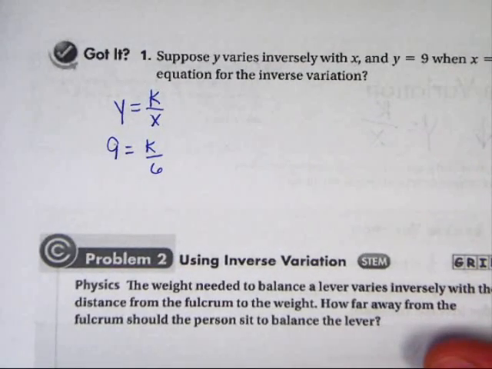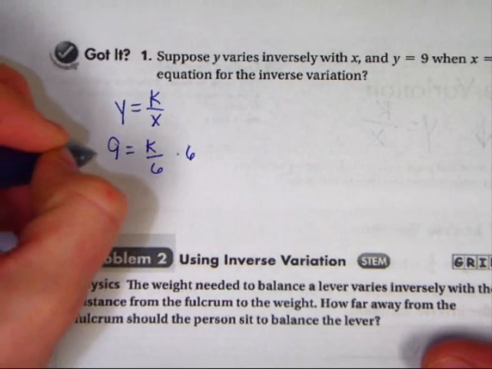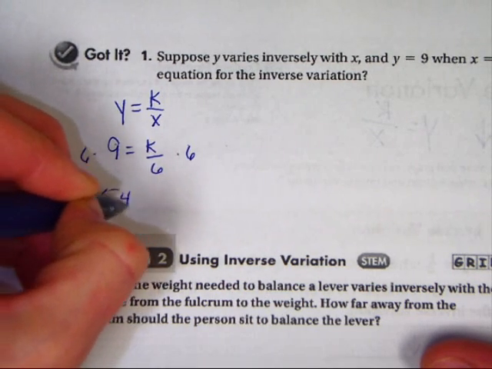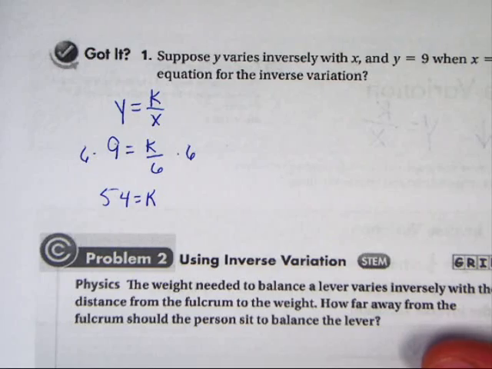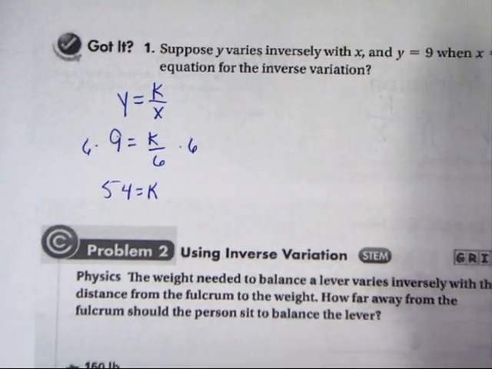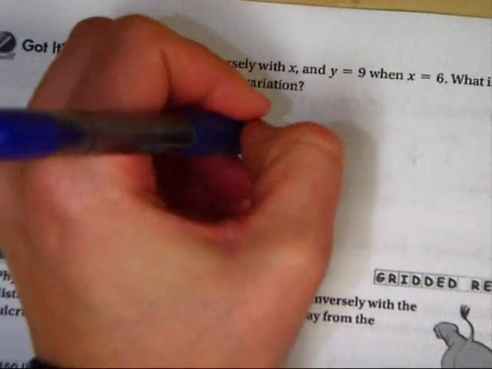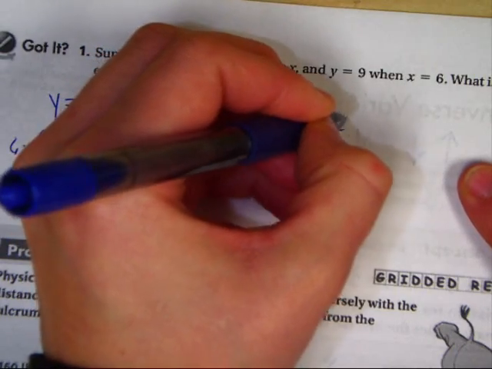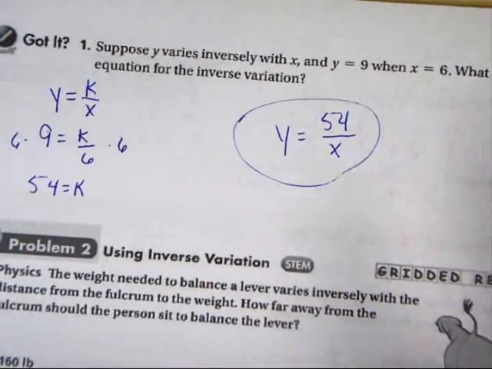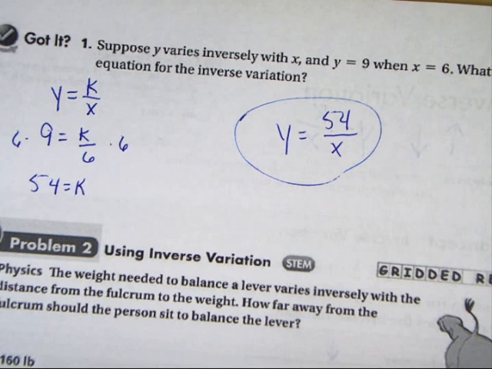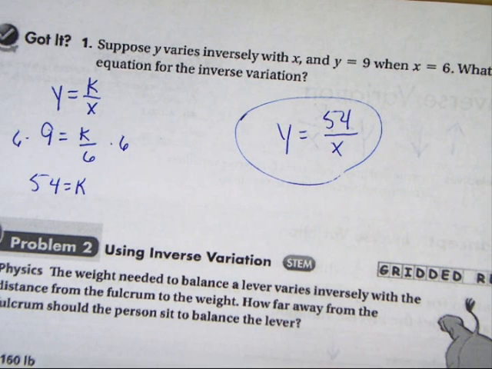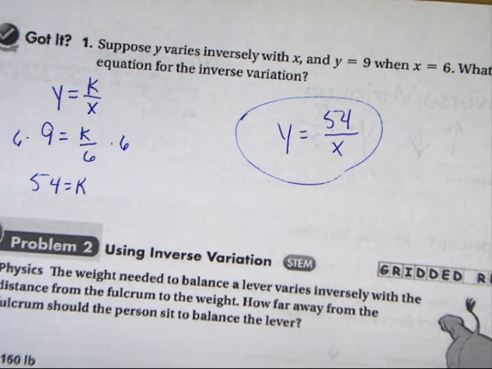Multiply each side by 6. 54 equals k. Now we're going to just plug that in and get the equation for the inverse variation like it wanted. And all we do is we plug in k. And that's it. That's how you make your equations. So let's keep moving on and see how we do.